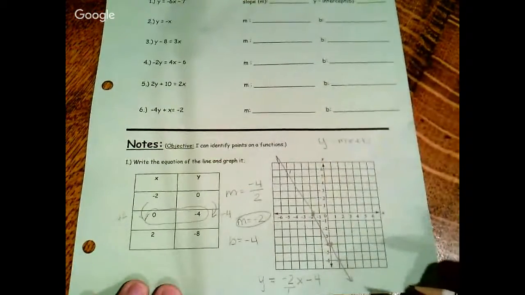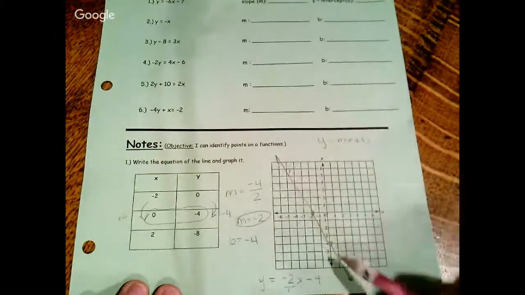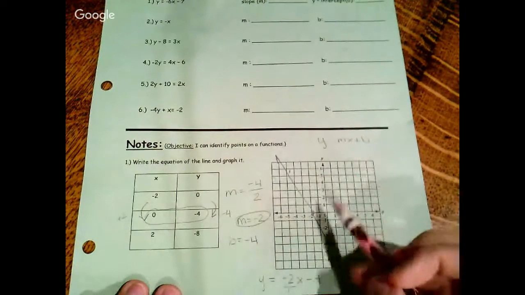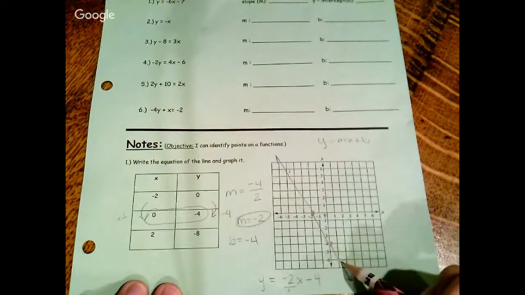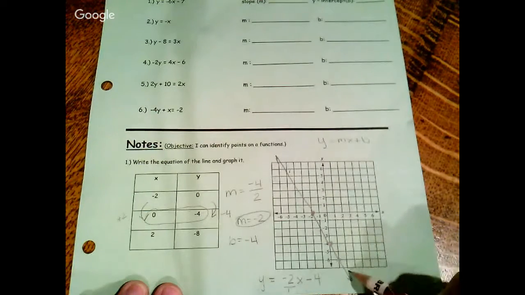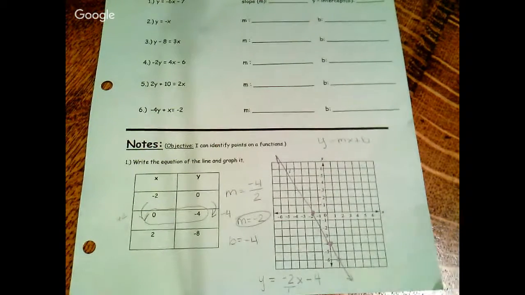Now that's the equation of my line, right? So notice the points on the line. I have -2, 0 on my line, 0, -4. I also have the point 1, -6 that lies on the line. Right? And then finally 2, -8. So I want you to think to yourself, what is a point that doesn't lie on the line? Pick any point you want. Go ahead. Take a minute. Think about it.